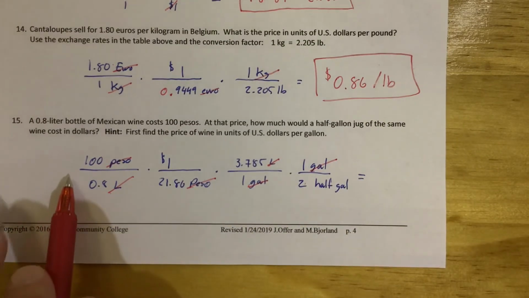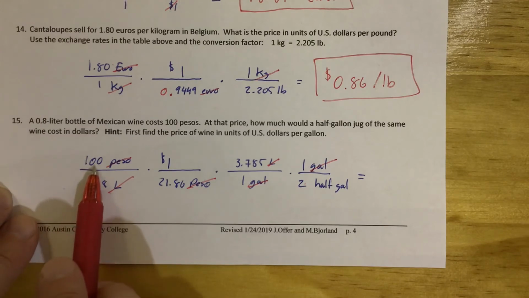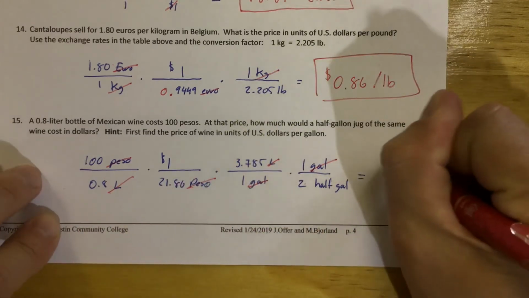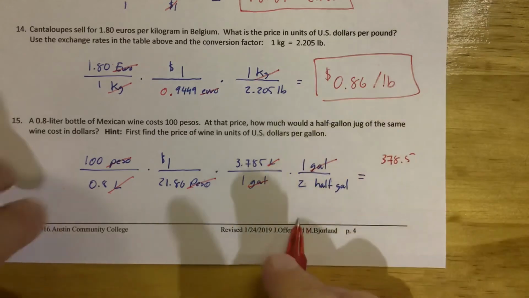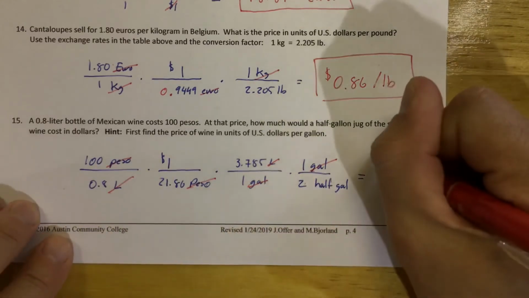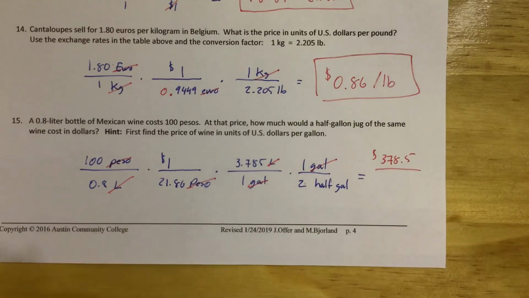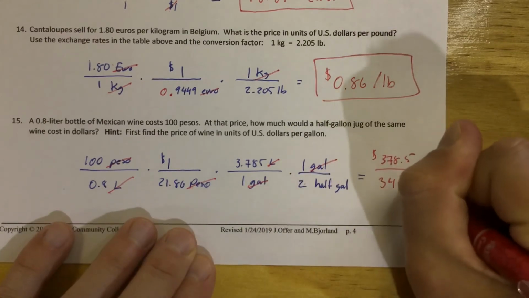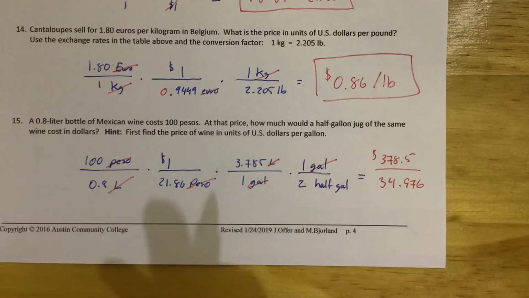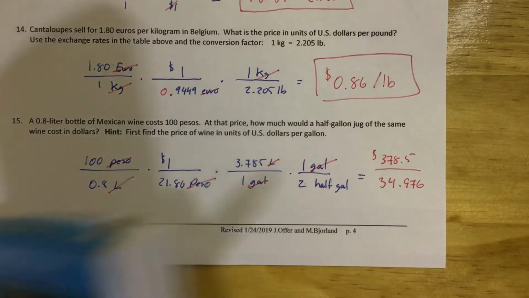All right, let's see. Across the top here, multiplying 100 by that number is super easy. You're going to get 378.5. That would be dollars, right? That's our units on top. All right, on the bottom, this will take a little bit more math. I got 0.8 multiplied by 21.86 multiplied by that 2 I have at the end, and I get 34.976. Okay, so now I'll divide those two numbers.